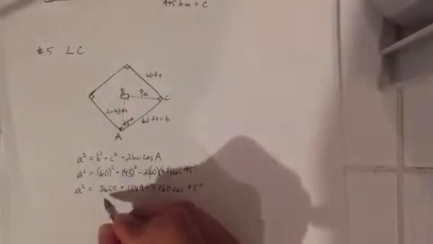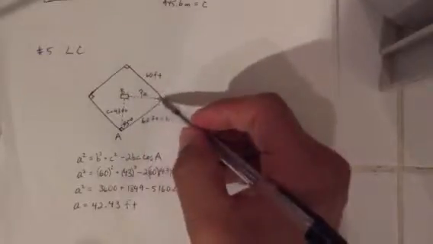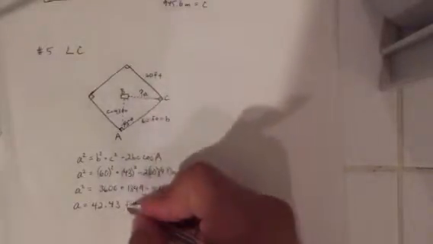And when you calculate all this and take the square root of both sides, you end up getting A equals 42.43 feet. So the distance between the mound and first base is about 42 feet. Okay, so this is your answer.